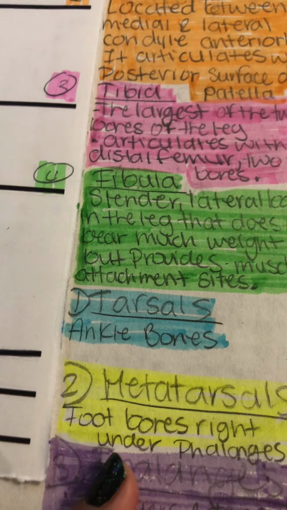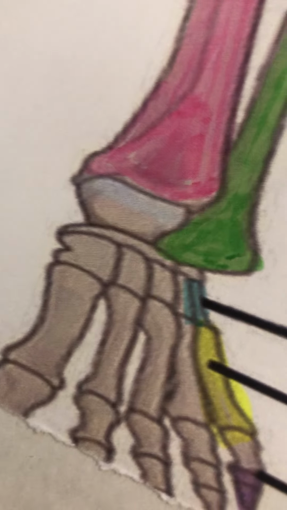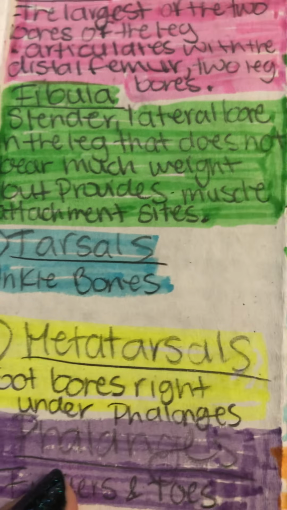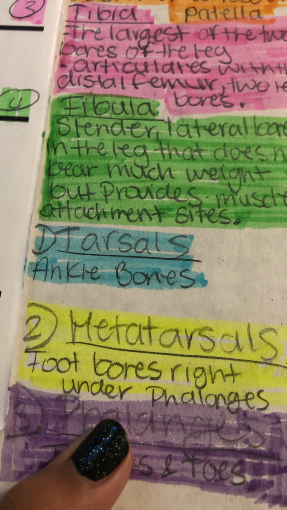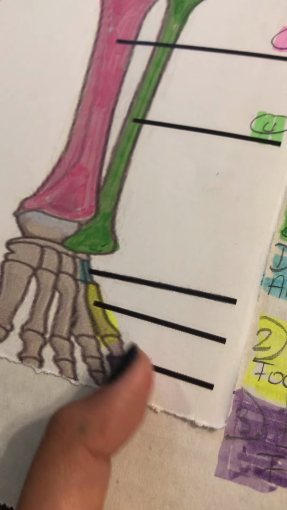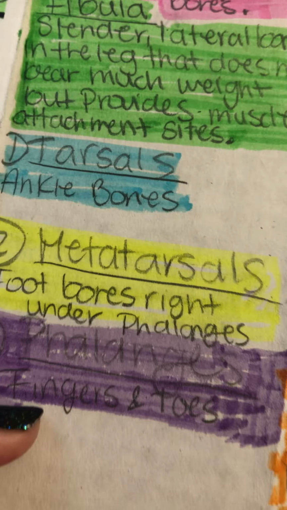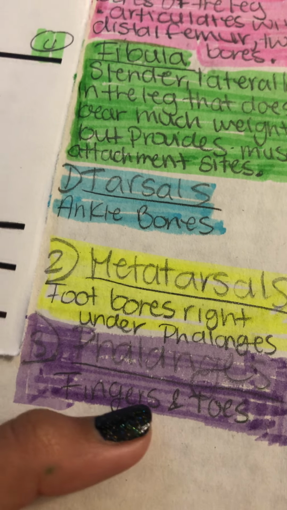And here's number 1, the tarsals, the ankle bones, right there. The metatarsals, foot bones, right under the phalanges, which is right there. Number 3 is phalanges, fingers and toes, which is here.